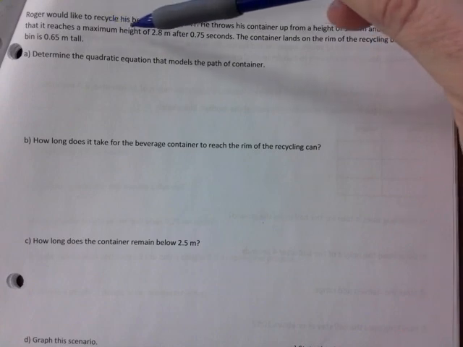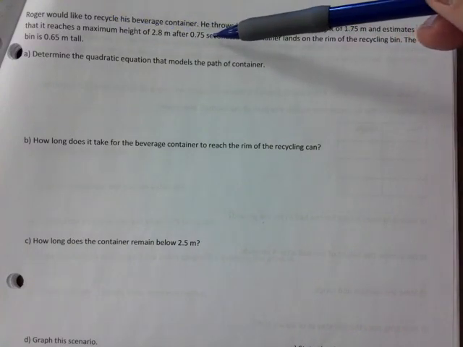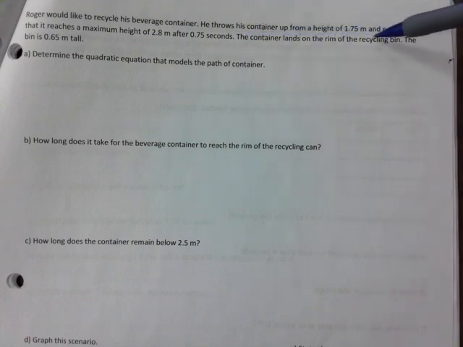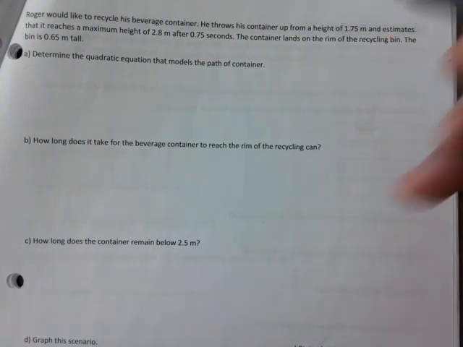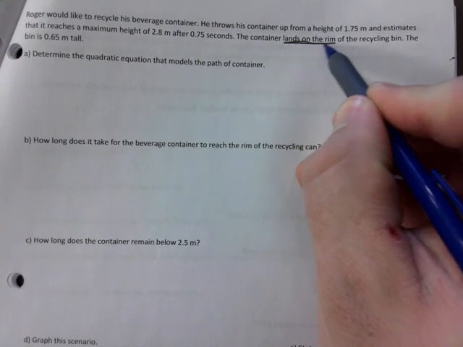Roger would like to recycle his beverage container. He throws his container up from a height of 1.75 meters and estimates that it reaches a maximum height of 2.8 meters after 0.75 seconds. The container lands on the rim of the recycling bin. Okay, lands on the rim. That should kind of catch your eye there.